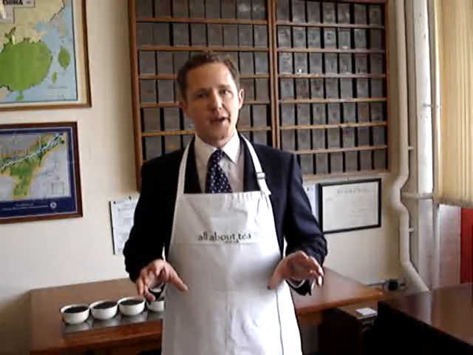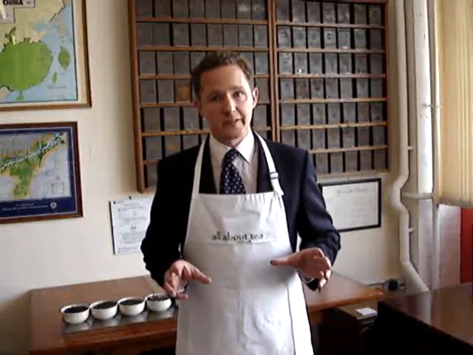Firstly, all tea comes from the same plant, Camellia sinensis, Chinese camellia. There are different varieties of it, but don't worry about that too much. It's all the same basic plant. The difference in tea types comes from the way they are processed, i.e. what happens after they've been plucked, almost.